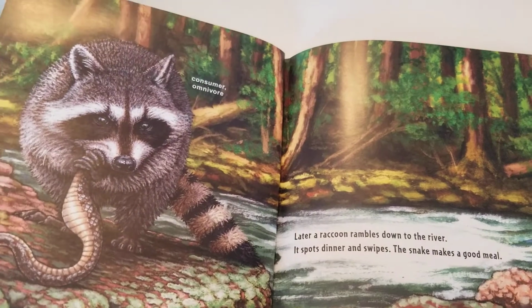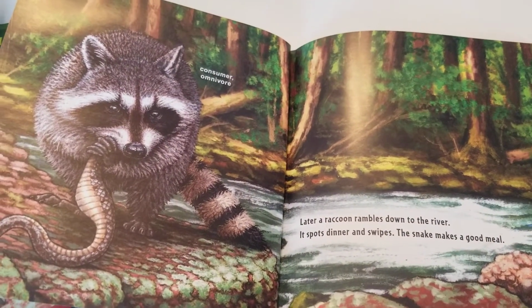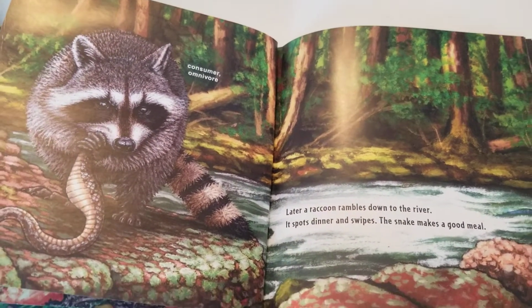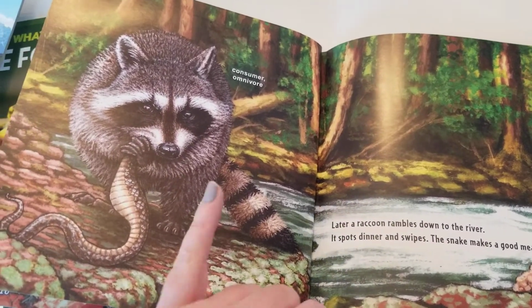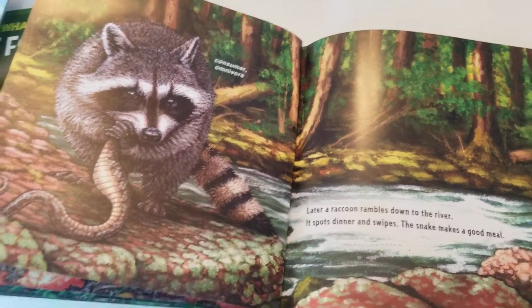Later, a raccoon rambles down to the river. It spots dinner and swipes. The snake makes a good meal. So the mouse is inside the snake, and now the snake is getting eaten by the raccoon.